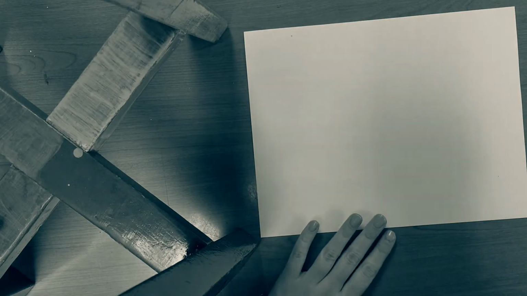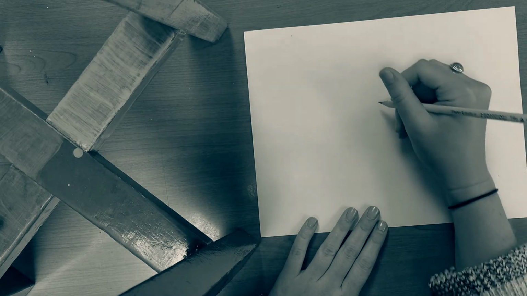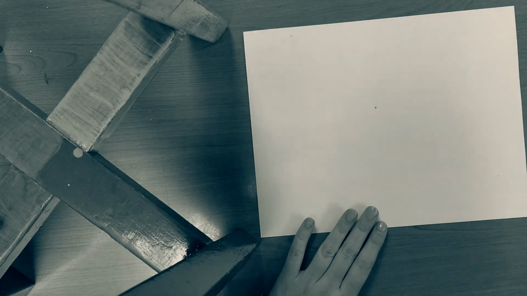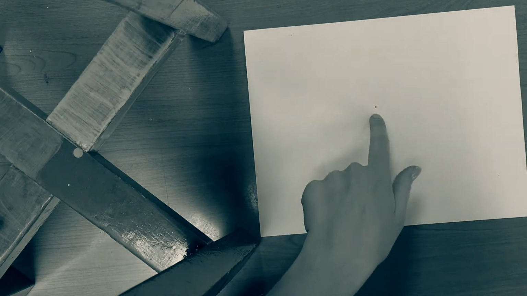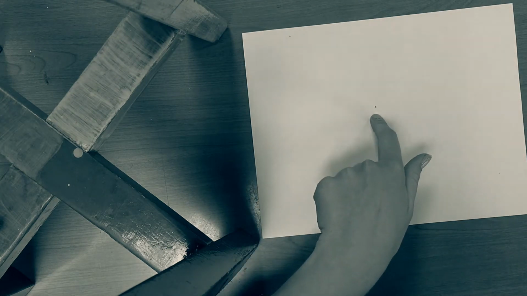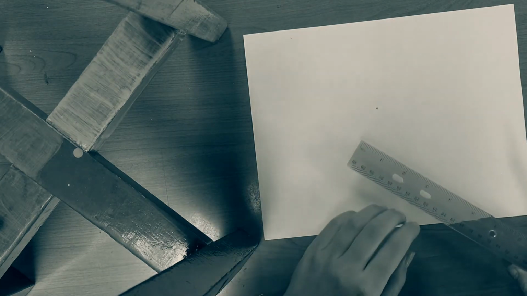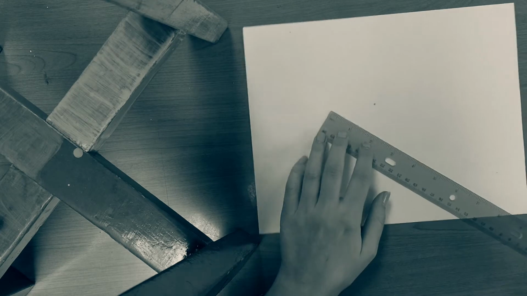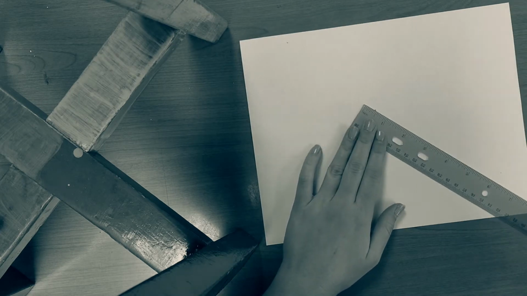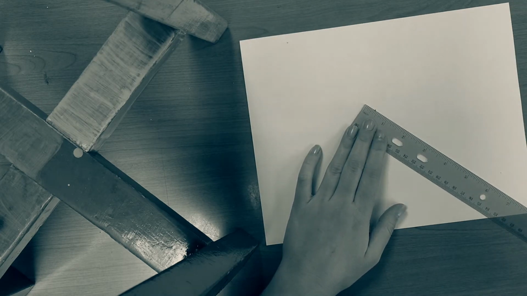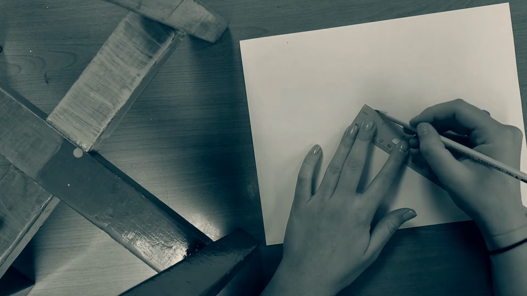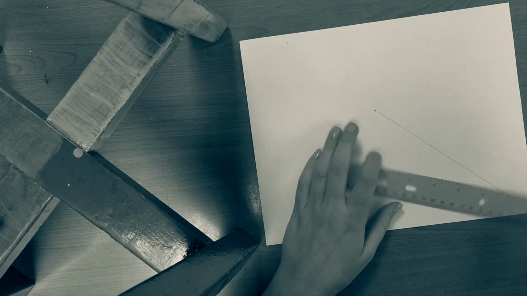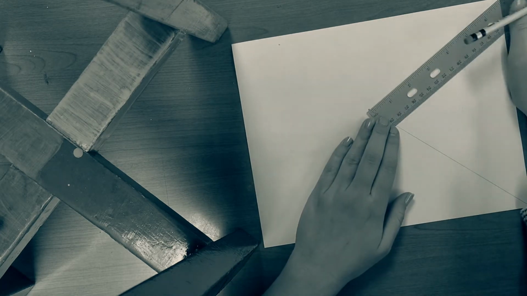So first you're going to need to draw your vanishing point. Then we are going to use that vanishing point to draw the sides of the walls for your room. So we know that everything has to line up to that vanishing point. So you're going to just take your ruler and you can connect it to the corners of your paper to make it extra easy.